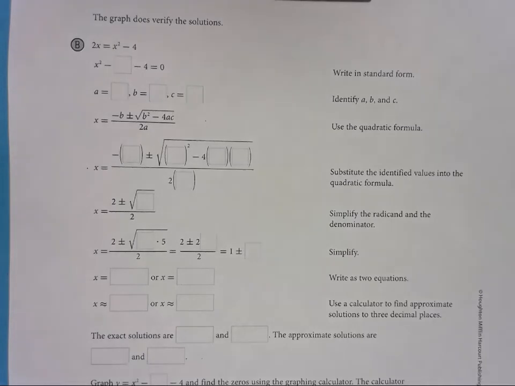Lesson 9.3, using the quadratic formula to solve equations. Let's look at example B. We first start with 2x equals x squared minus 4. In order to use the quadratic formula and find the discriminant, we need to find our a, b, and c values. We can only do that when it's written in standard form.